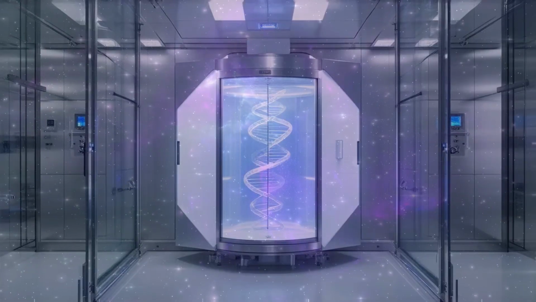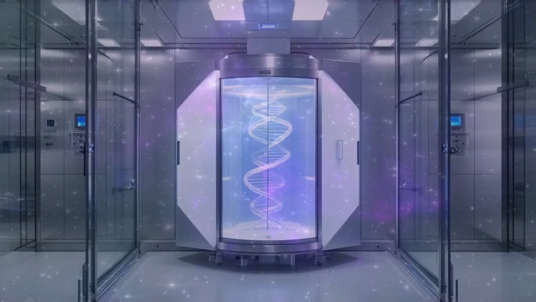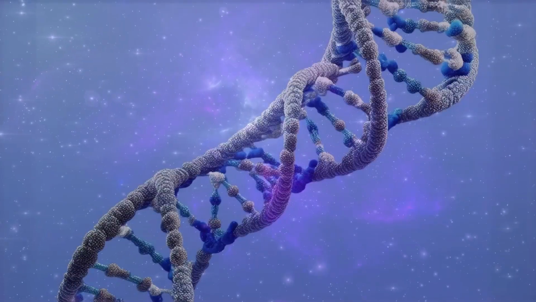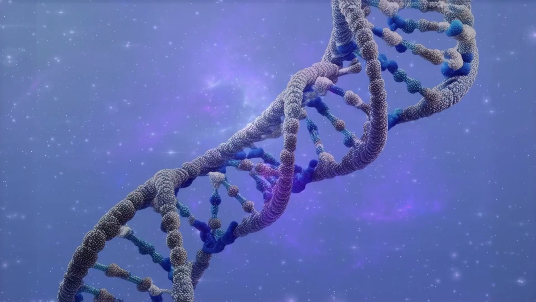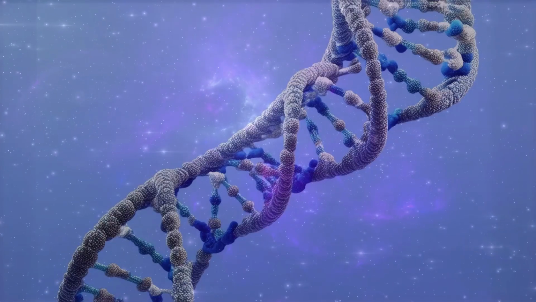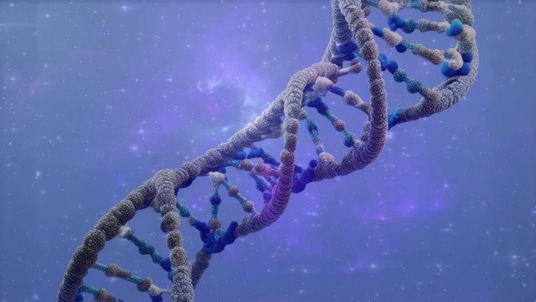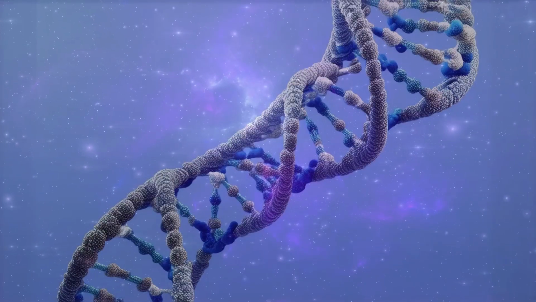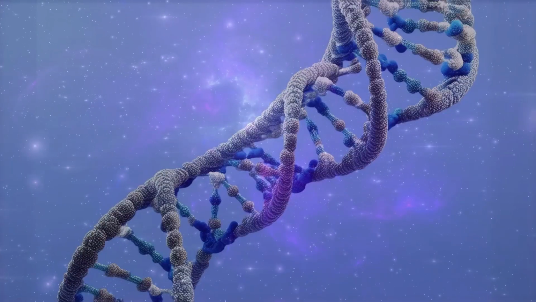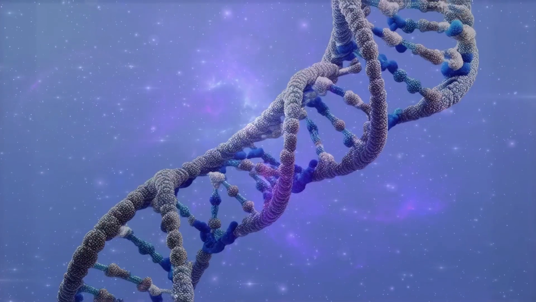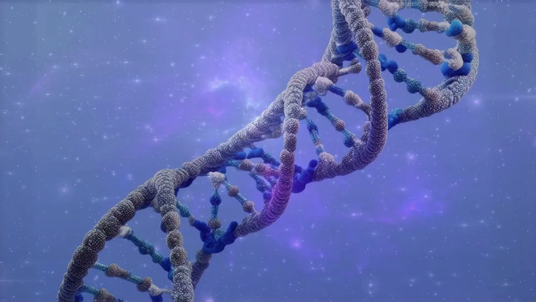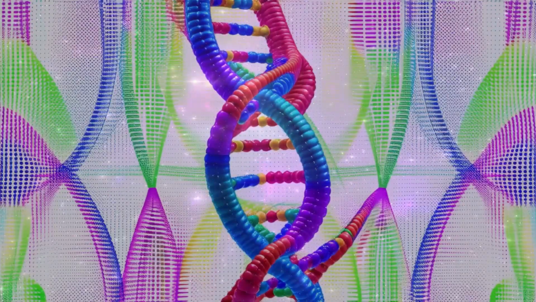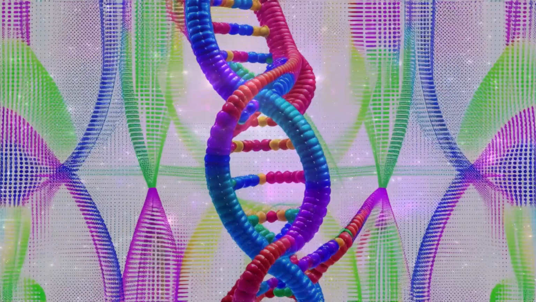Archival storage, where data needs to be kept for centuries, is a prime candidate. Imagine preserving historical records, scientific datasets, or even personal memories in a stable, resilient form. Biomedical research could revolutionize data analysis, storing and comparing genomic information from countless individuals, accelerating drug discovery and personalized medicine.